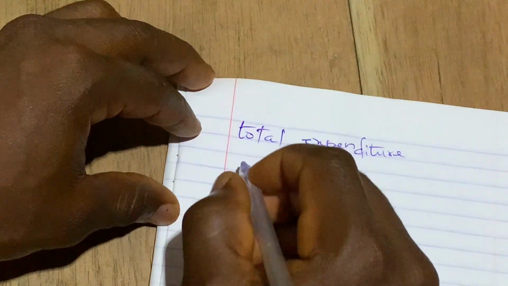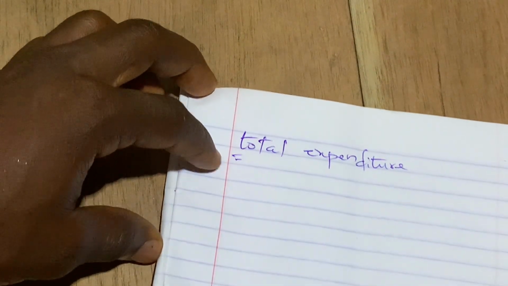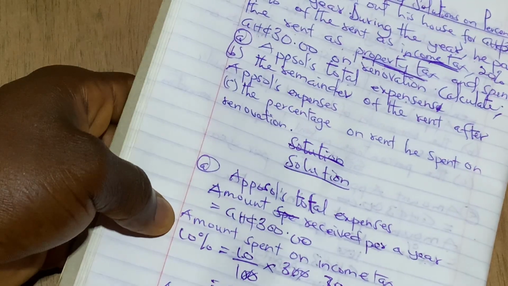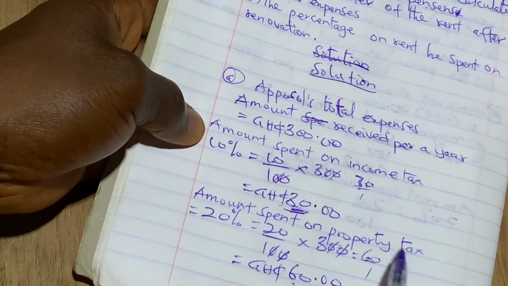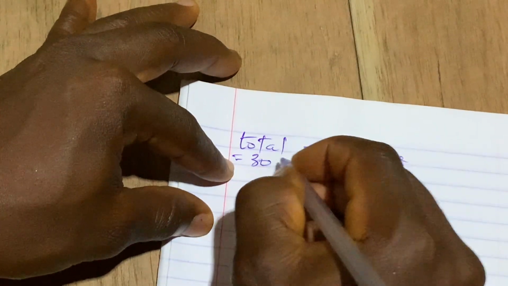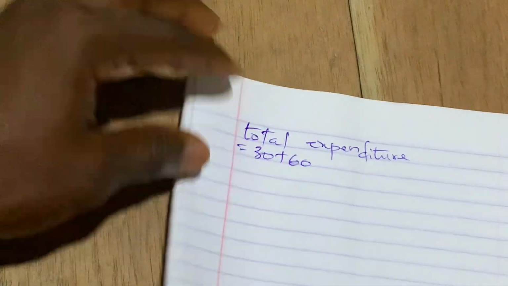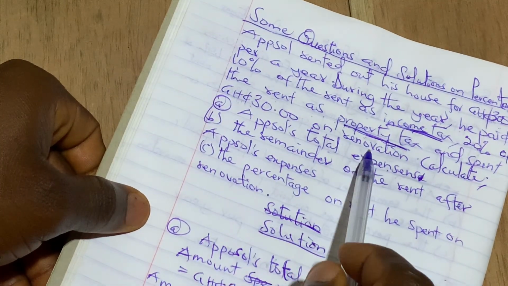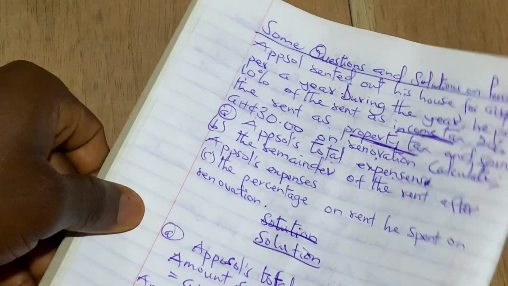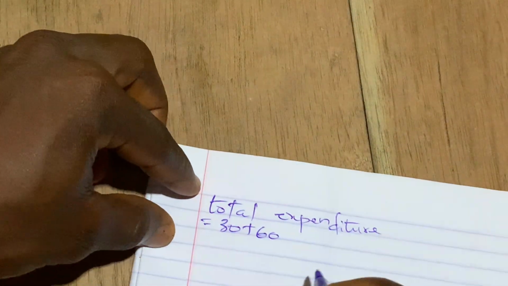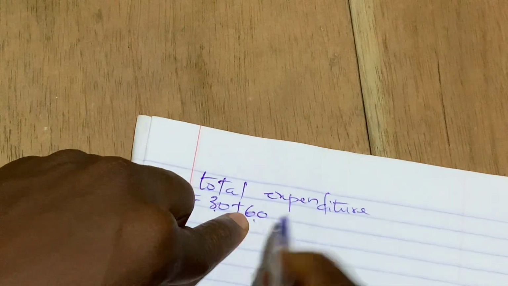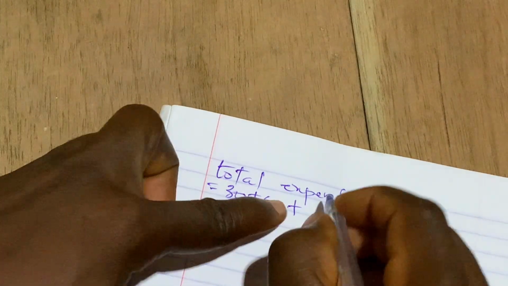Total expenditure equals amount spent on income tax, which is 30 Ghana cedis, plus amount spent on property tax, which is 60 Ghana cedis, plus the amount spent on renovation, which is 30.